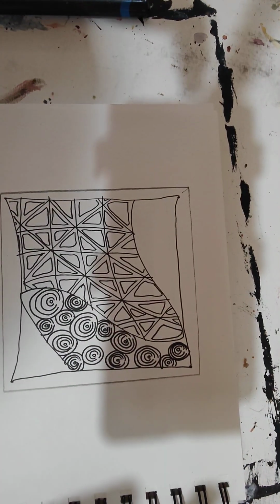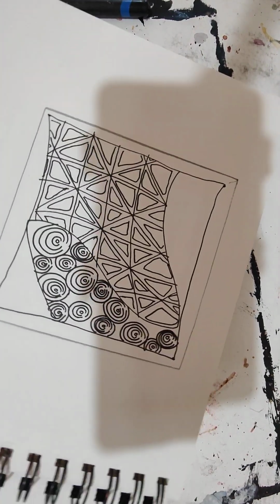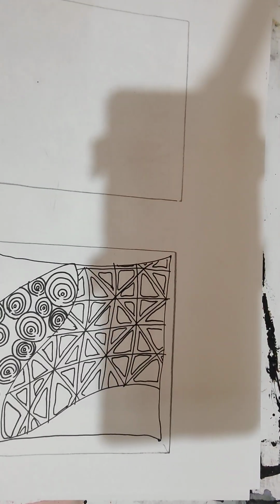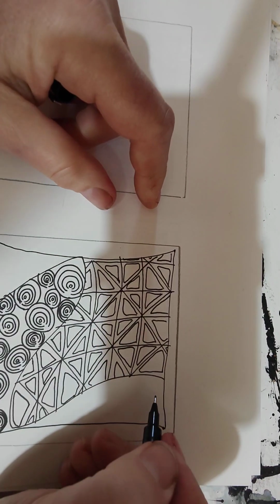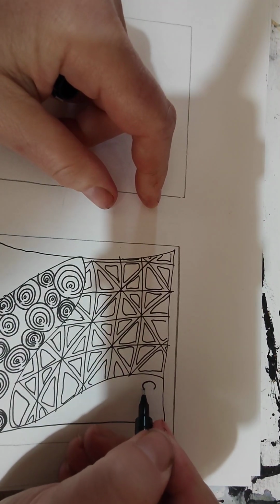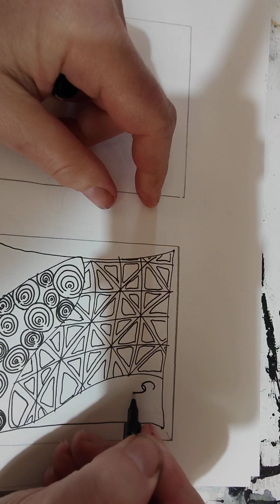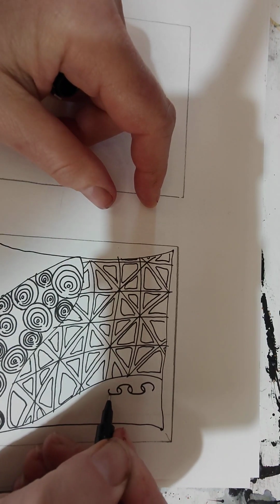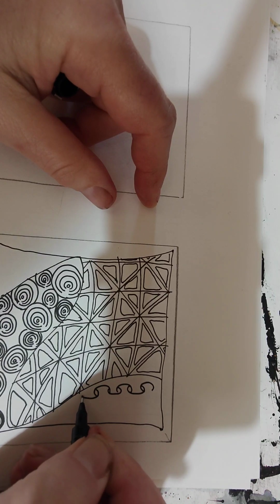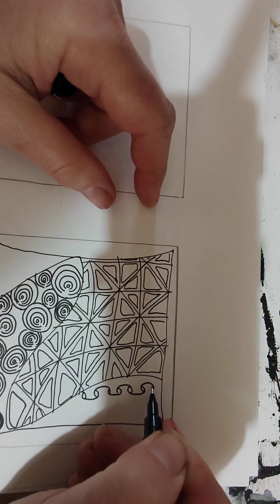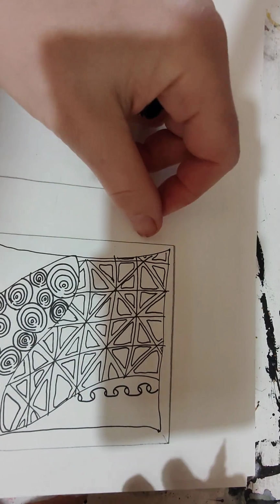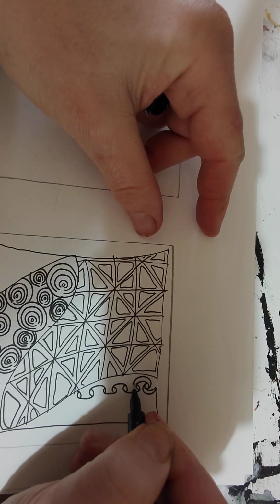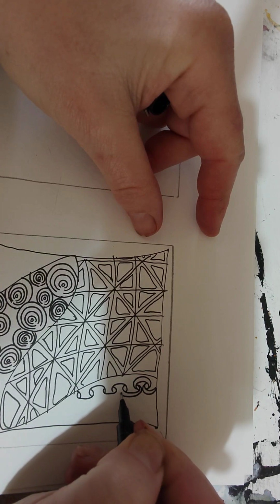I'm just going to turn this round this way because it'll be easier for me to draw this way round, I think. So what we're going to do is we're going to do little C's and then a backward C, forward C, backward C, forward C, backward C, forward C. Let's do a backward C there. Okay, and then we're going to kind of double this up.